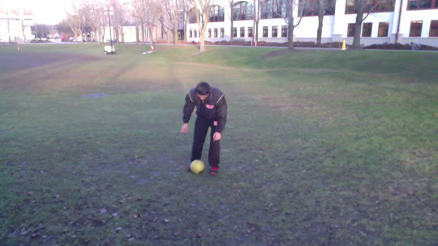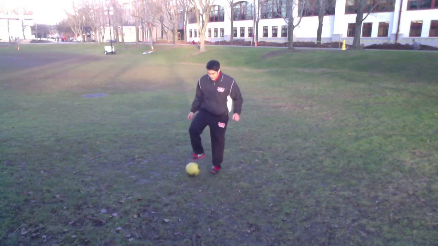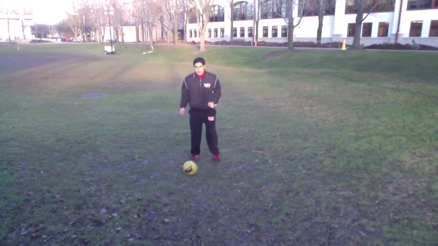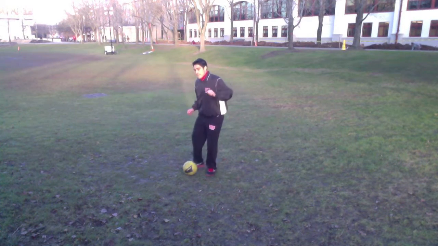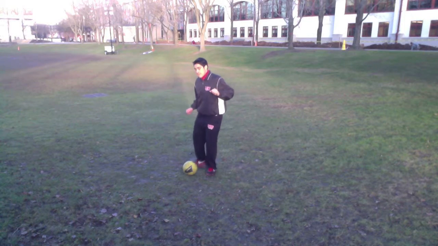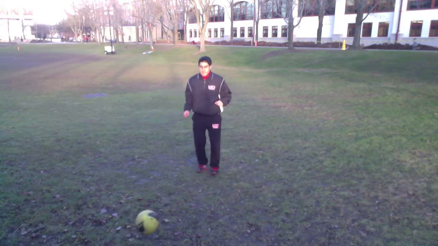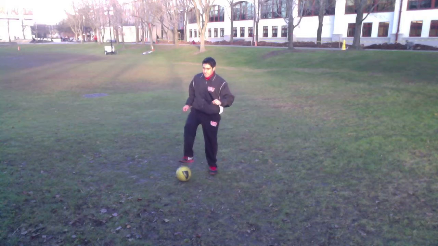So to see Esteban do it all together in one motion: ready position, non-dominant next to the ball, dominant at a right angle, contact in the middle of the ball, follow through, and back to ready position.